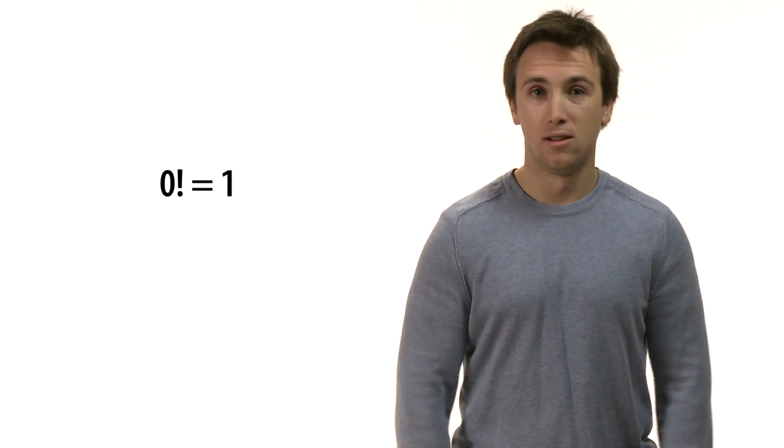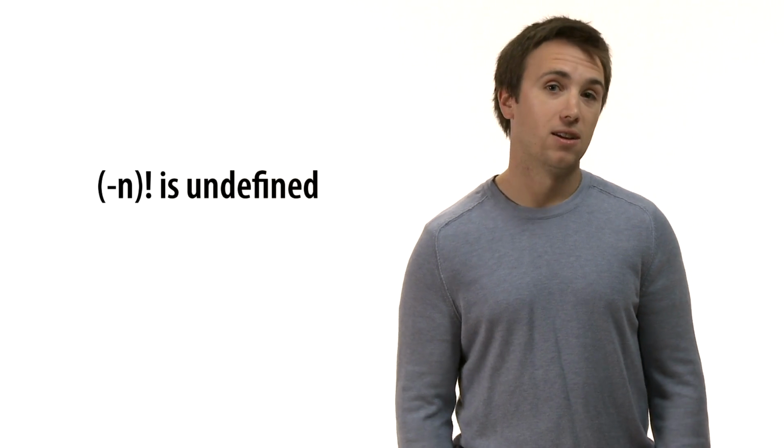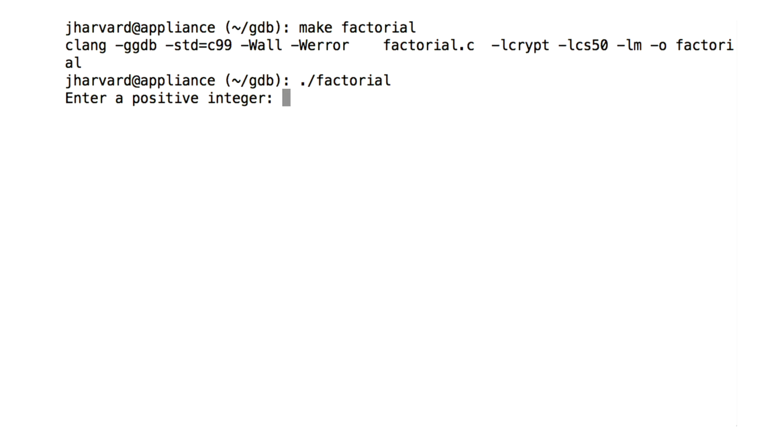The factorial of 0 is an odd case, it's 1. And the factorials of negative integers aren't defined. Anyway, something about my factorial program is funky. When I run it, it prints out weird numbers that have nothing to do with factorials. So we can use GDB to help figure out what's going on.